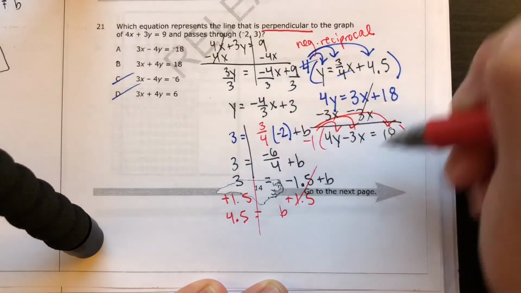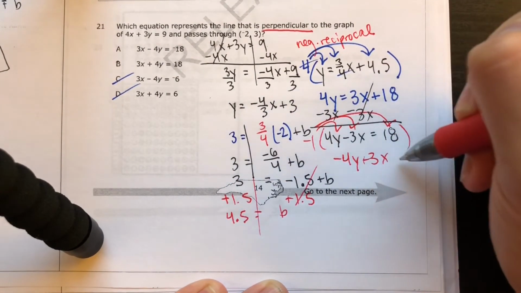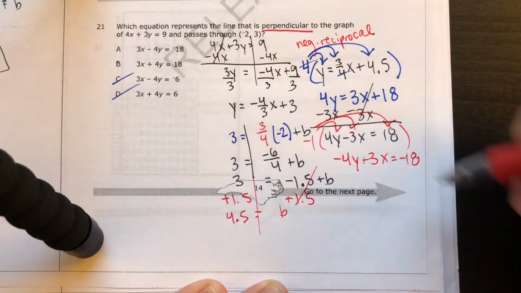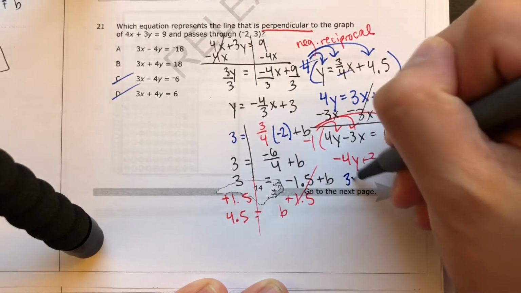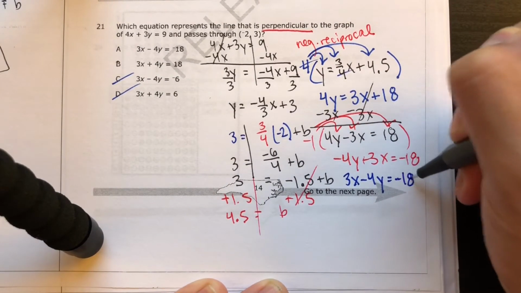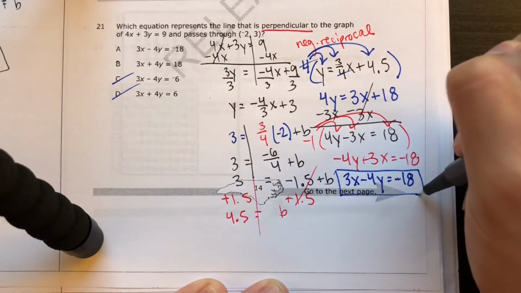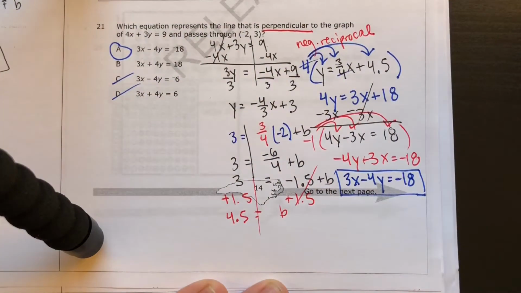When I distribute this, this becomes negative 4y, positive 3x, and negative 18. If I reorder this, this will become 3x minus 4y equals negative 18. This will be my final answer, and it's going to match with letter A.